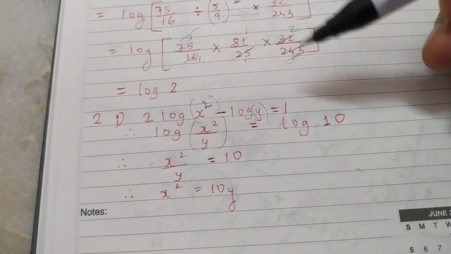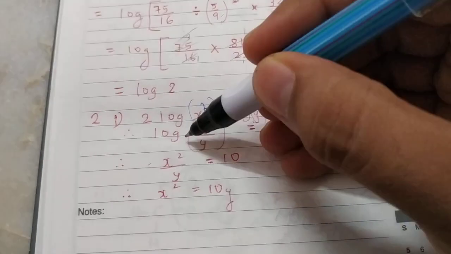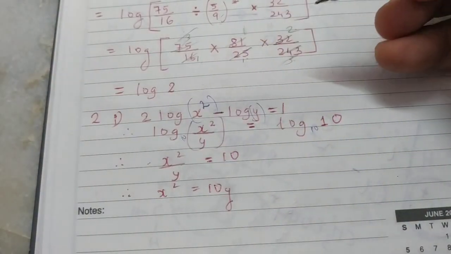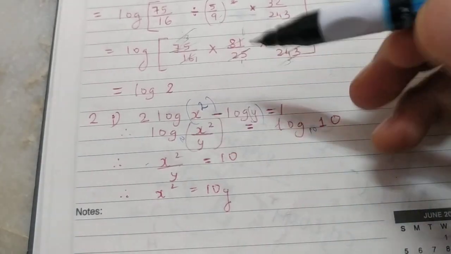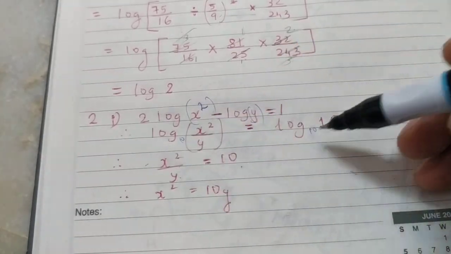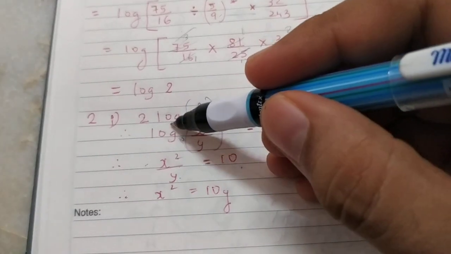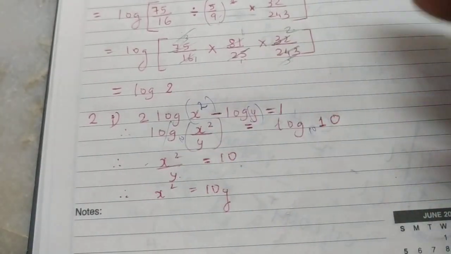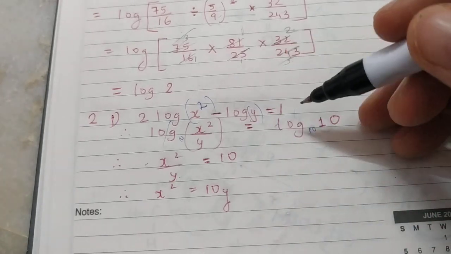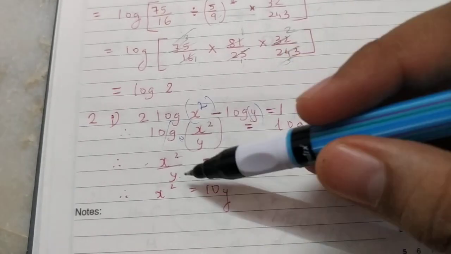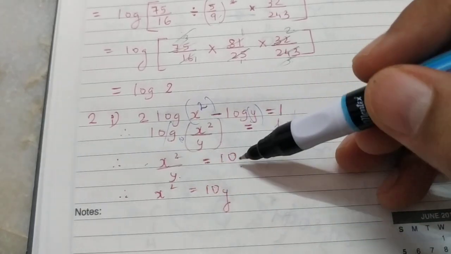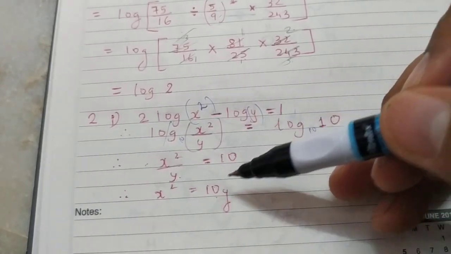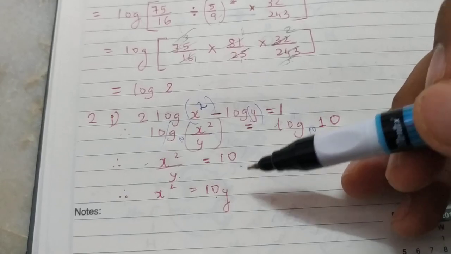That's the value. By the way, what's the base here? It's 10. That's not mentioned, but we know it's base 10, so no need to talk about it now. And now comparing, so that means x square upon y is equal to 10. Don't think that this is log cancel. No, it seems like that, but we cannot cancel the log. It's just by comparing we see that x square upon y is equal to 10. Cross multiply and you get this equation. See, it's free from log, which is what was asked to do.